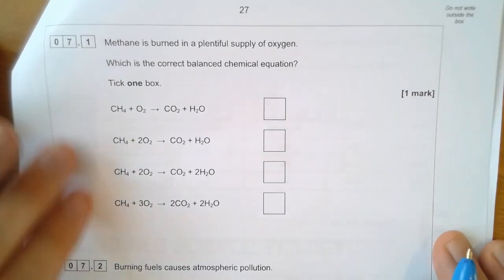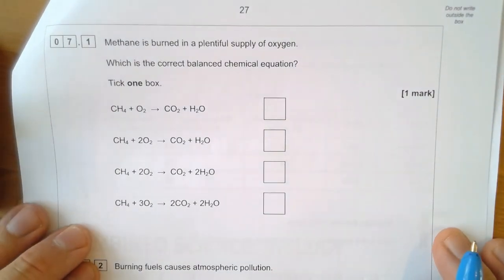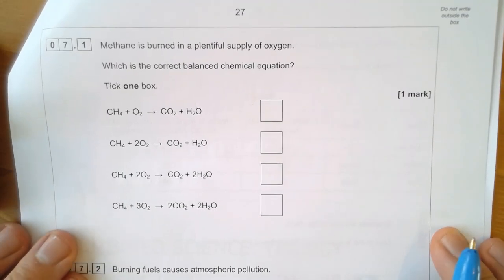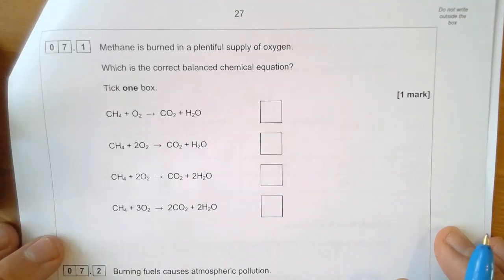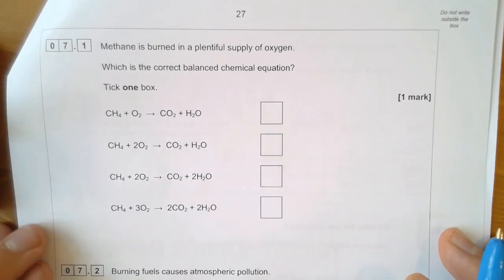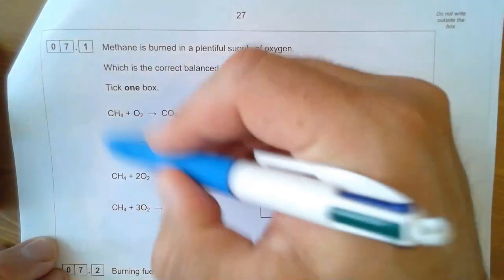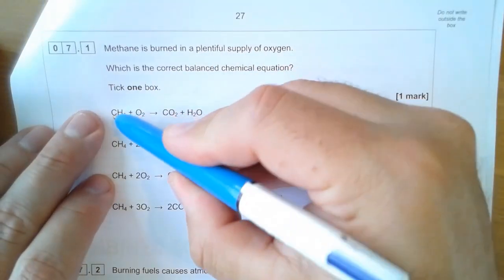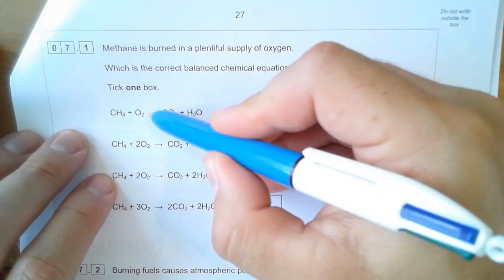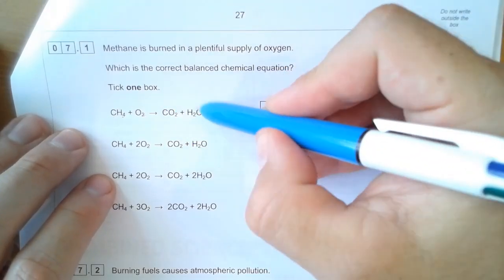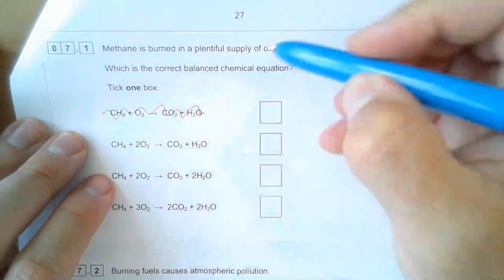Okay, question 7 looks at burning methane in oxygen. The first thing it wants us to do is select the correctly balanced equation. So what we're looking for here is the same number of carbons, hydrogens and oxygens on the left side as we have on the right. So if we look at the first one, we've got 1 carbon here, 4 hydrogens, 2 oxygens. Over here we have 1 carbon, 3 oxygens. Can't be that one, that doesn't work.